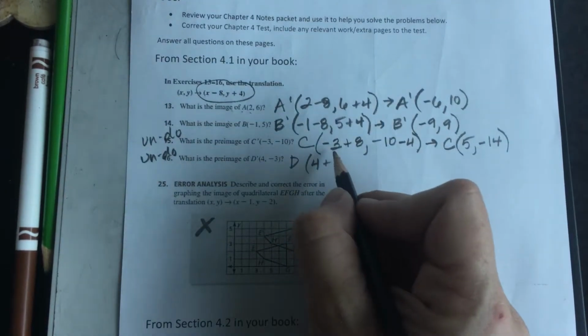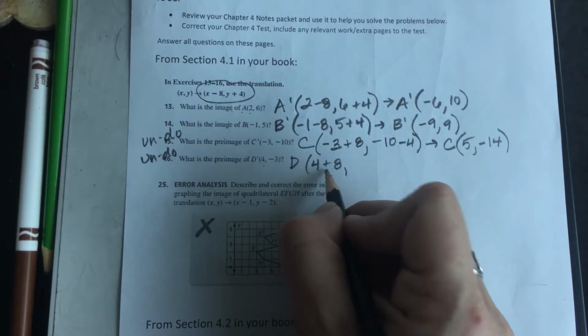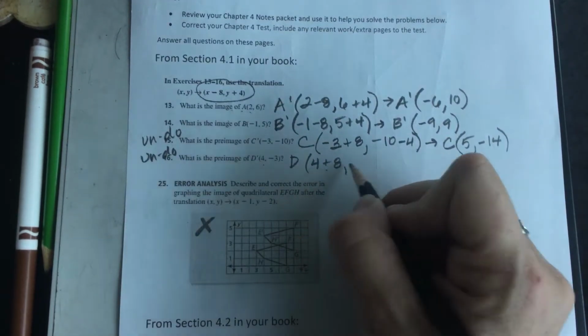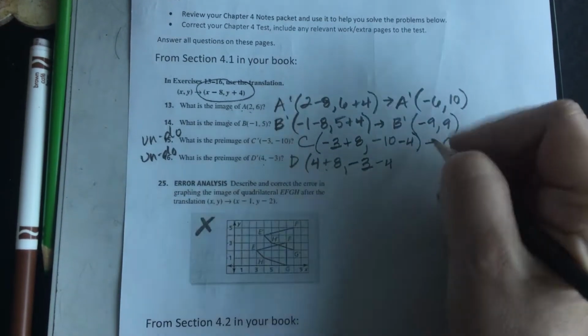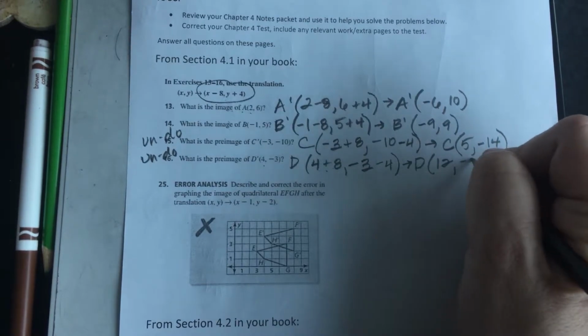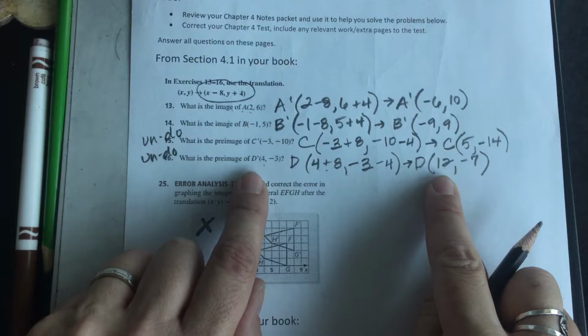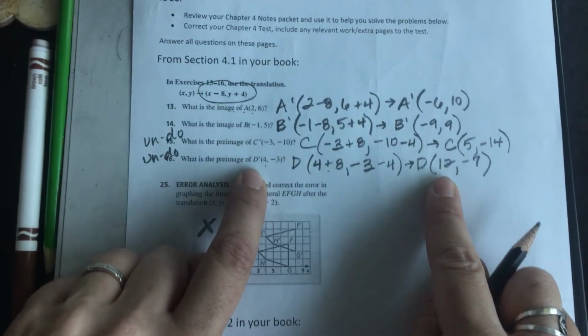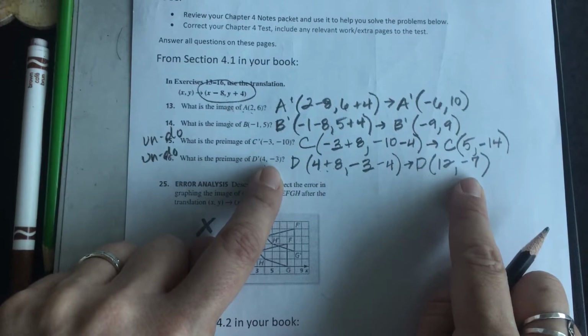Undoing. The 4 came from 8 being subtracted, so I'm going to add to undo. Negative 3 came from adding 4 to it, so I'm going to undo by subtracting 4. The pre-image of that one would have been 12 and negative 7. If I subtract 8 from 12, like the rule, that takes me to 4. If I take negative 7 plus 4, that's my negative 3.